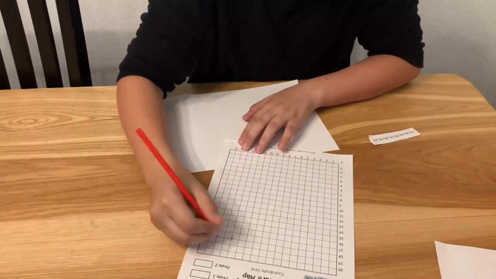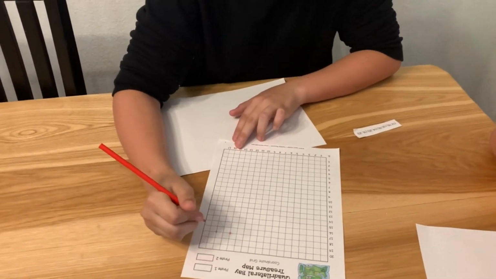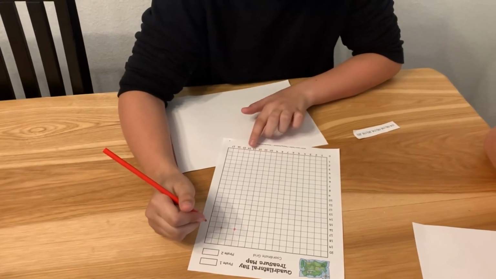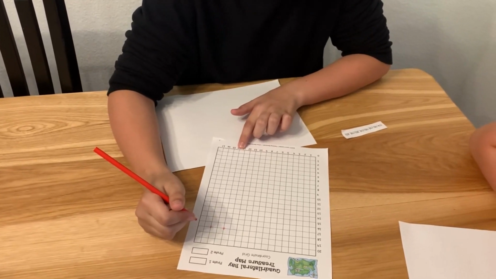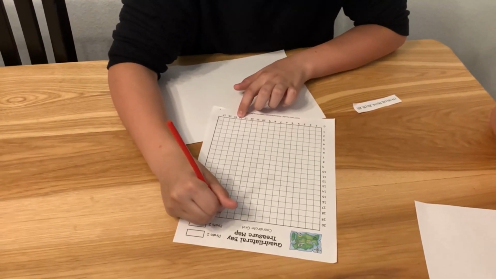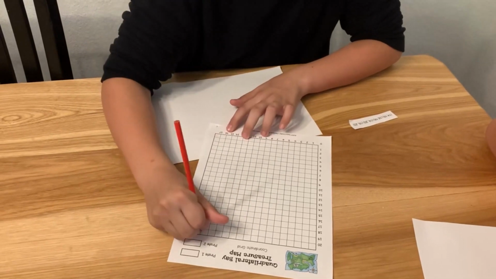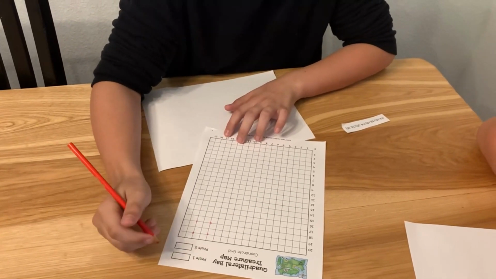So 16, 18. And guys, remember, whenever you are plotting your points for a coordinate grid, you go over and then up. 14, 20. And 16, 20. Okay, so now he has 4 points.